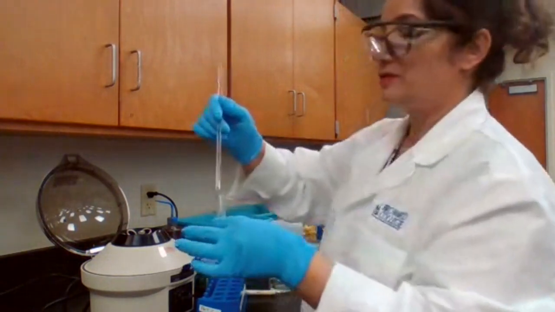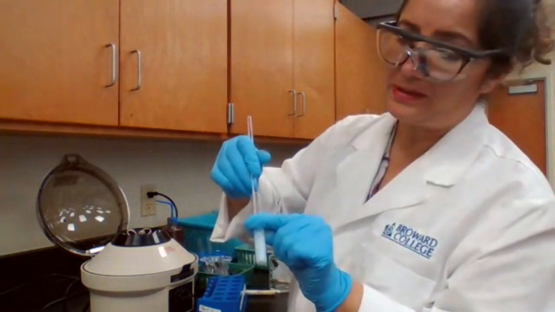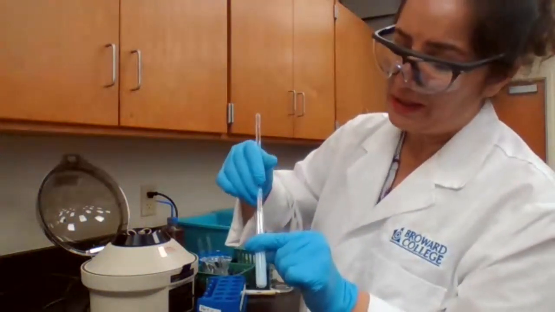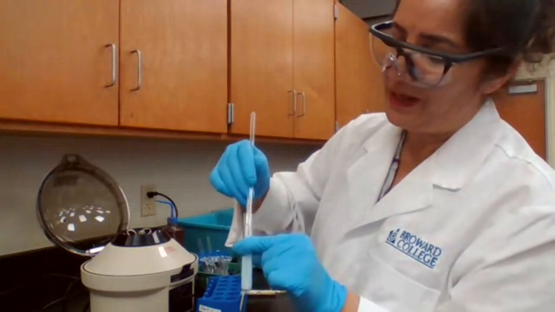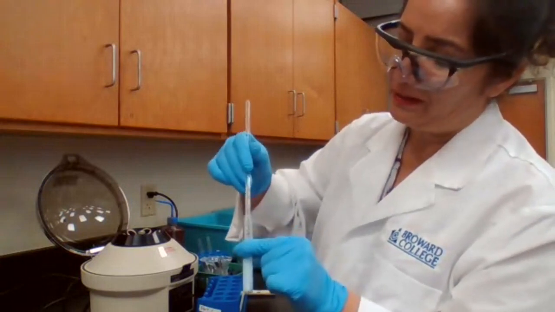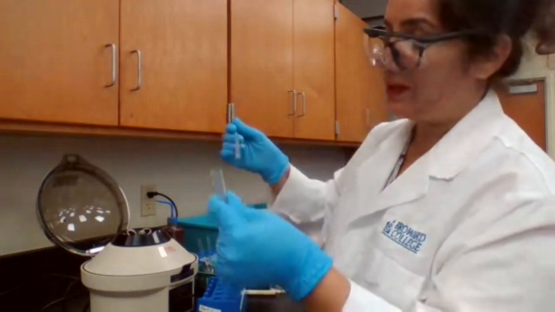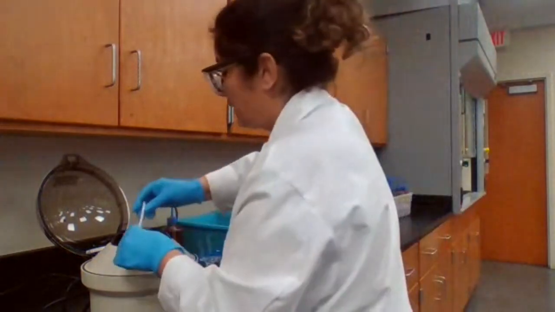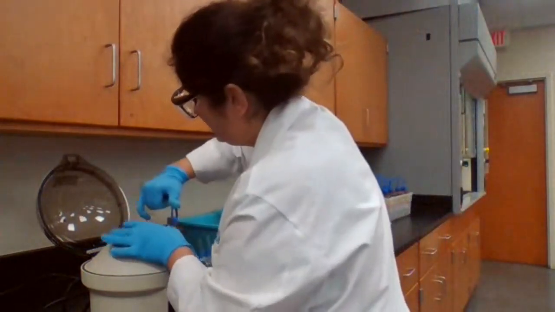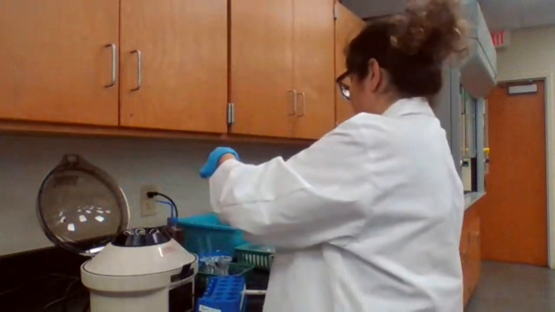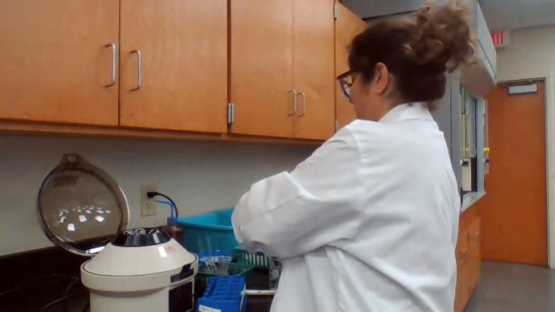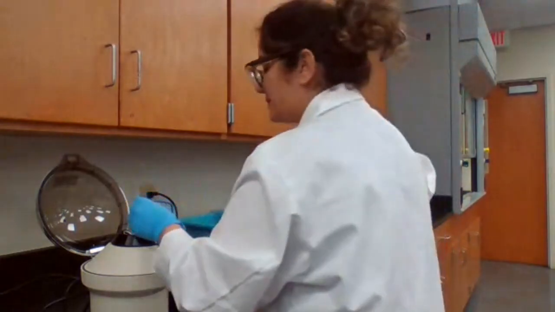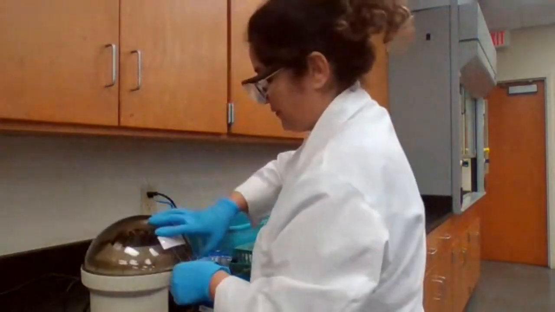Make sure that if you're using a stirring rod, your stirring rod is clean before each use. You clean it. You don't trust that someone left it, that nobody touched it, especially when you're working with someone else. Place it in the centrifuge. Make sure the other test tube has the same amount of water to balance the mass, and centrifuge.